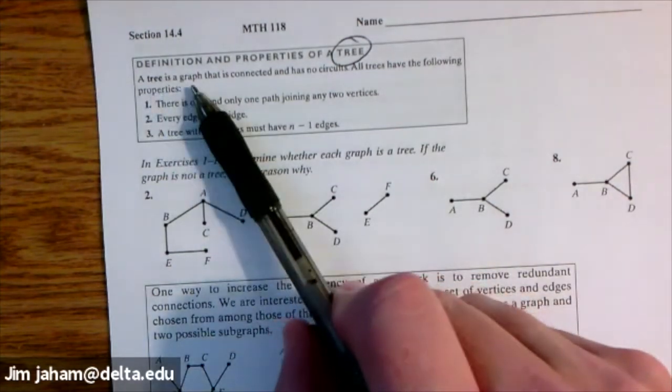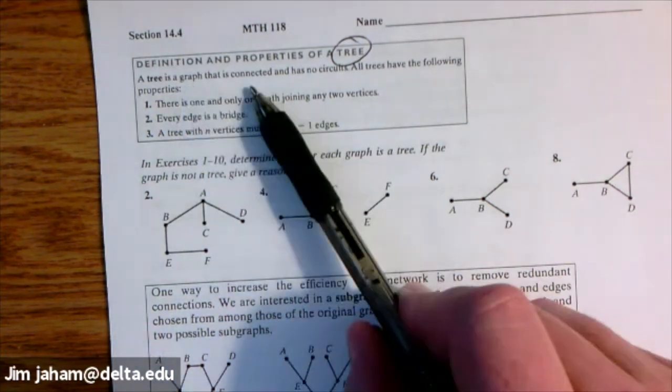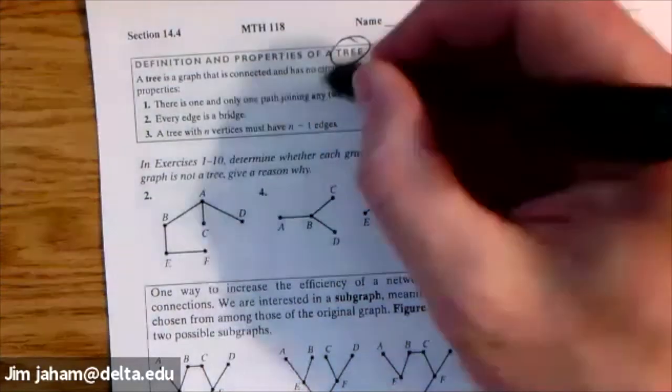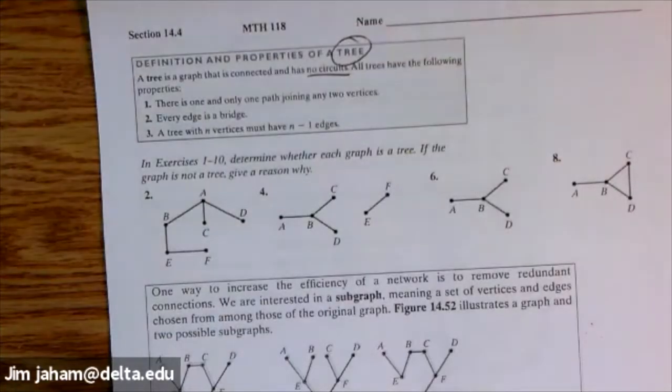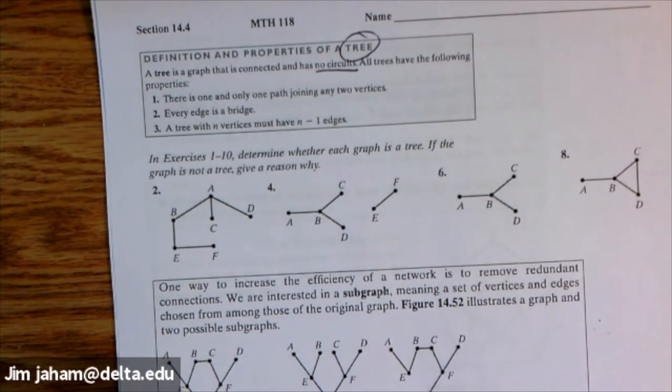A tree is a graph, so that means it consists of vertices and edges, and it's connected, but it has no circuits. Key thing there, no circuits. No circuits between any 3 vertices, between any 4 vertices, between any 5 vertices, between any number of vertices. So you're never going to come back to a vertex. Once you leave a vertex, you won't be able to get back to it.